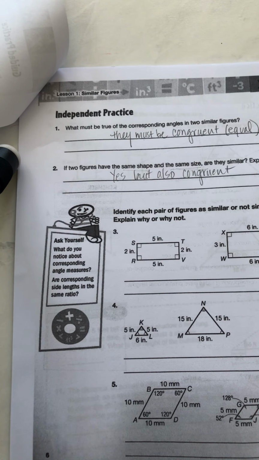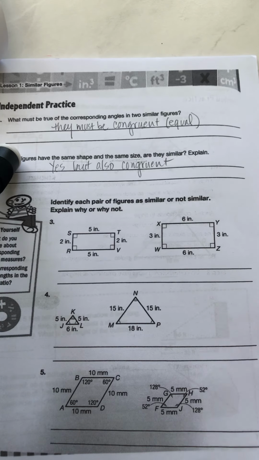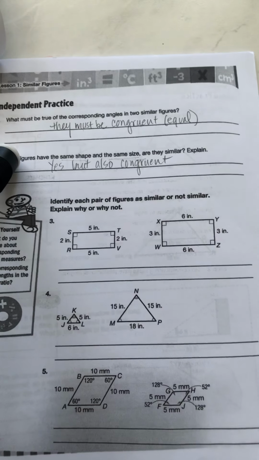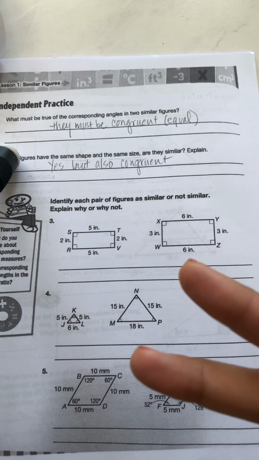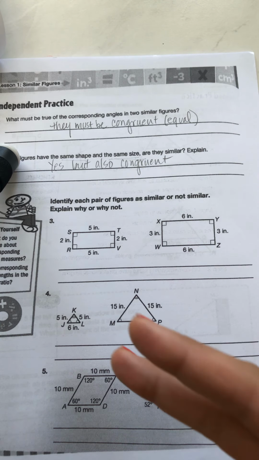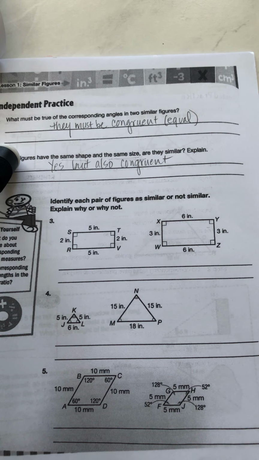Identify each pair of figures as similar or not similar. Explain why or why not. All right, so the first thing we need to do is look at the angles. Are the corresponding angles congruent? Well, these first two are rectangles, and the way I know that is because it has 4 sides, 2 pairs of parallel sides, 2 pairs of equal sides, and 4 right angles. So both are rectangles, which means all the corresponding angles are 90 degrees, which means they're congruent.